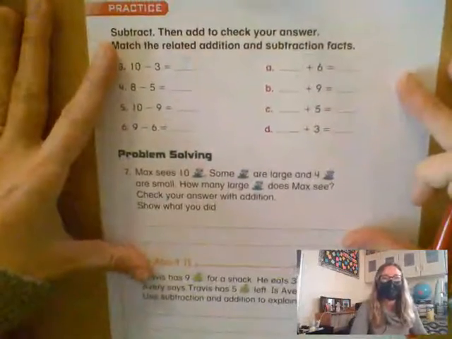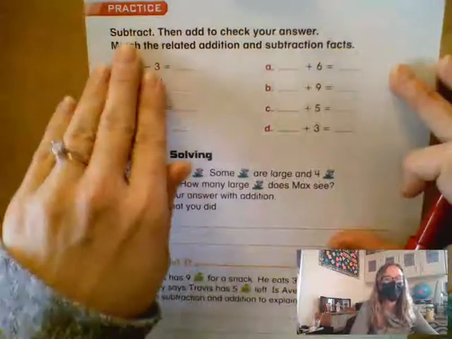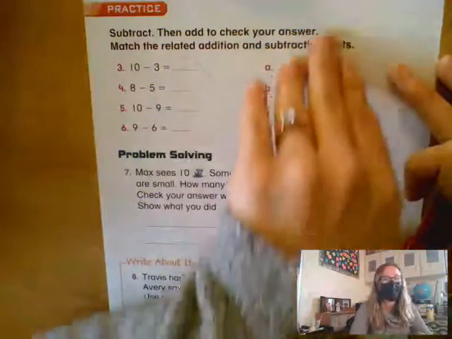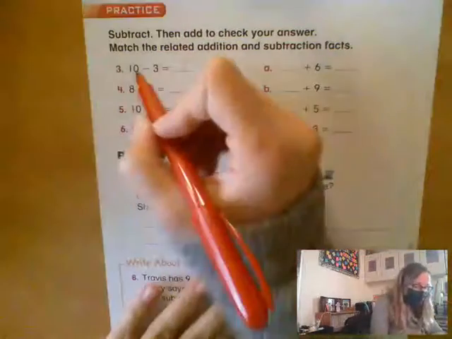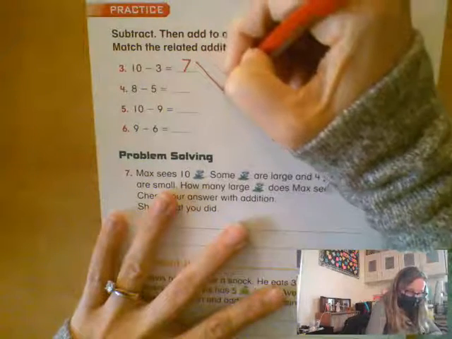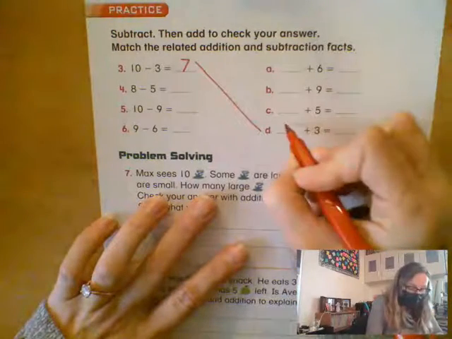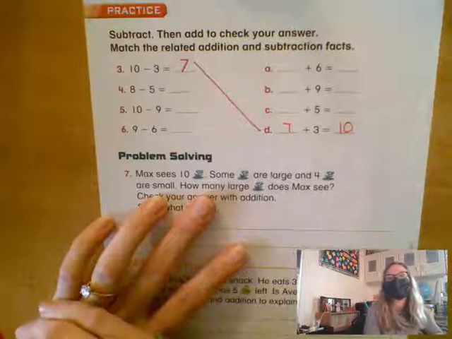We're going to look at the top of the other side. So it says subtract, then check your answer and match the related addition and subtraction facts. So let's go down the row here and do the subtraction, and then we'll try to match it over here to find the related fact, okay? So the first one they did for us, they said 10 take away 3 is 7, and they connected it here. And the reason why 10 take away 3 is 7 is because 7 plus 3 equals 10. So you can fill that one in.